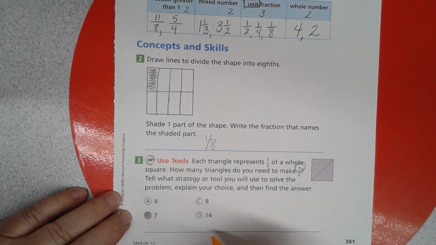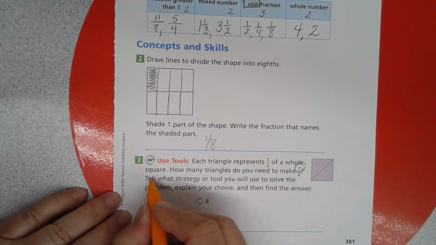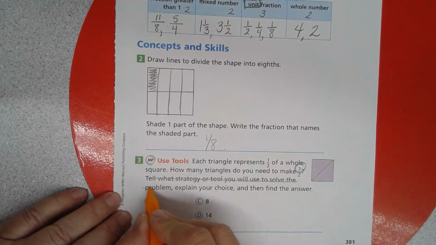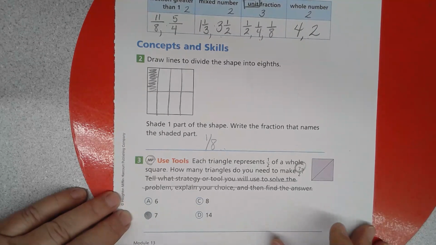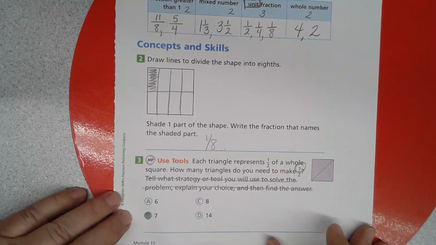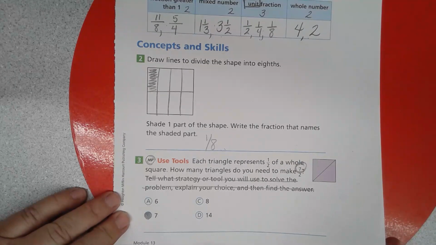Not real worried about telling the strategy, because you're not going to have to do that on statewide testing or MAP testing. They're not going to ask you to type out some big story about which strategy you used, okay? And in this case, strategy is just talking about tools for your toolbox. What tool in your math toolbox did you use to solve this problem? All right, turn the page when you're ready.